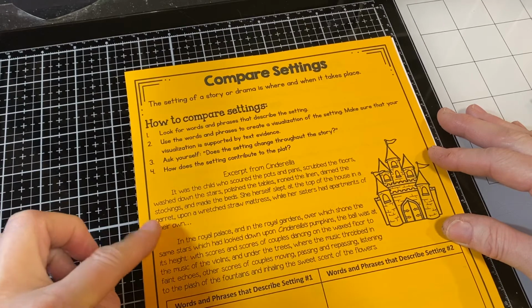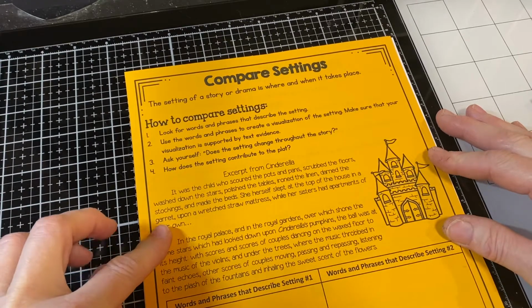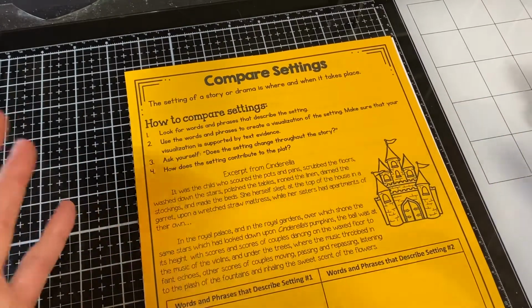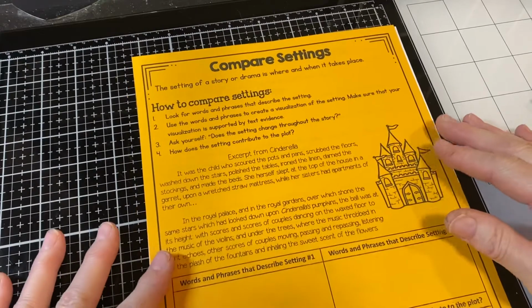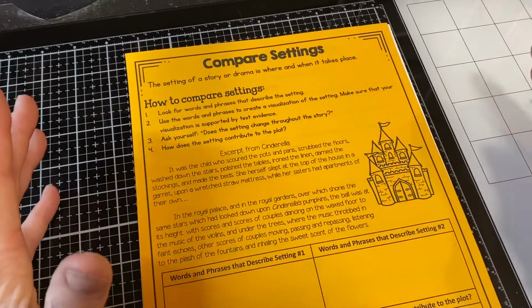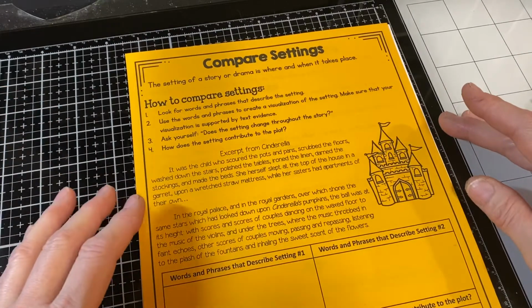Whereas her sisters had apartments of their own. Now, maybe that just means really big rooms, but an apartment generally means bigger than a standard bedroom. Okay, so that was the setting from Cinderella's house, or where she was living with her stepmother and stepsisters.